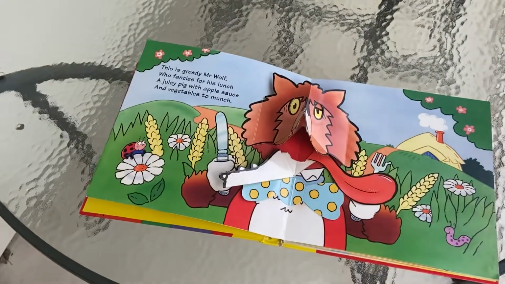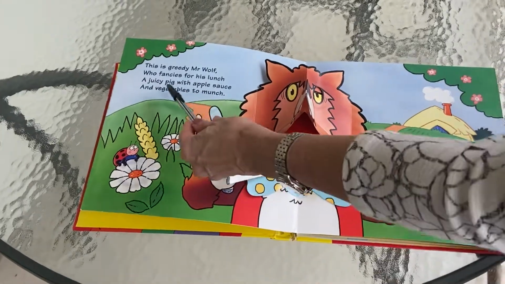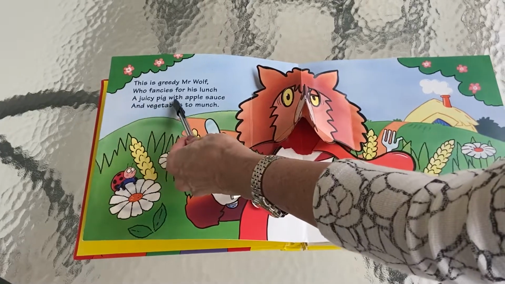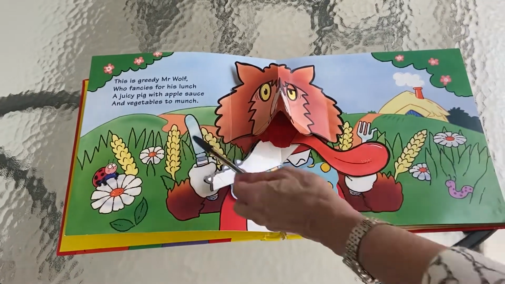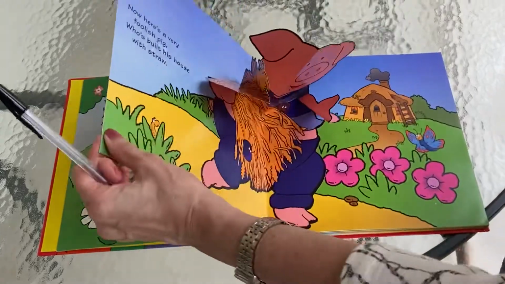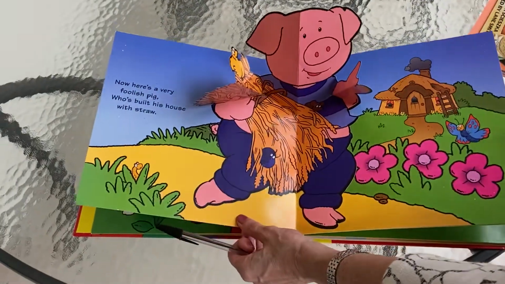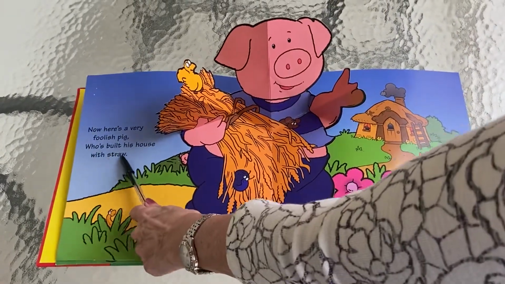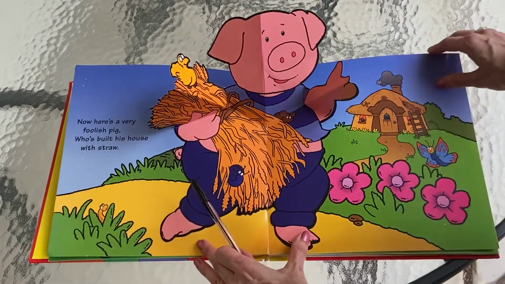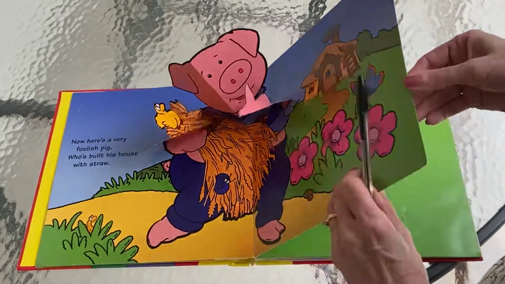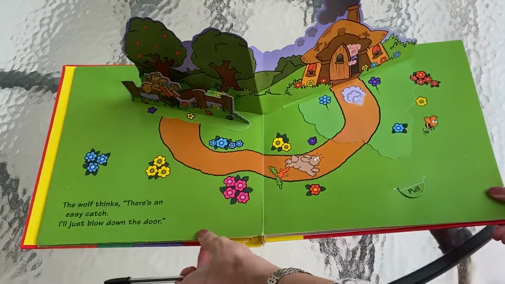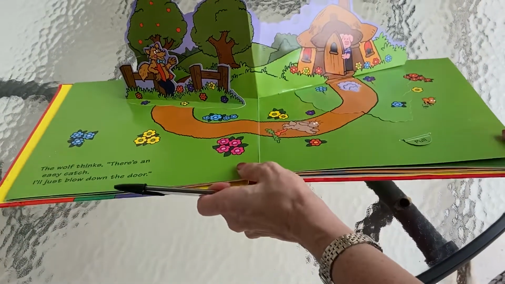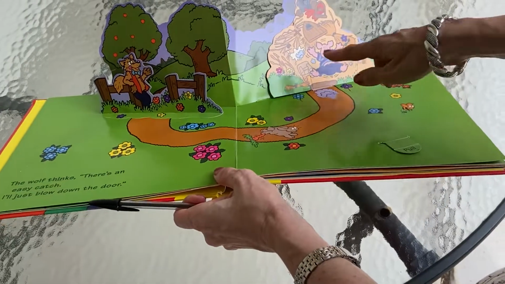The Three Little Pigs. This is Greedy Mr. Wolf, who fancies for his lunch a juicy pig with applesauce and vegetables to munch. Now here's a very foolish pig who's built his house with straw. The wolf thinks there's an easy catch. I'll just blow down the door.